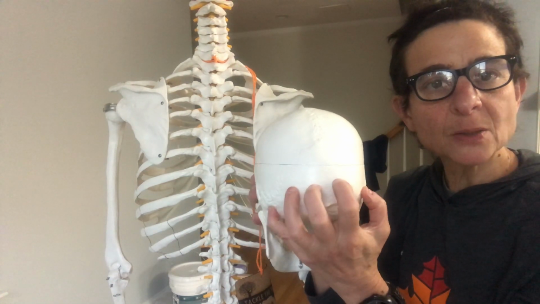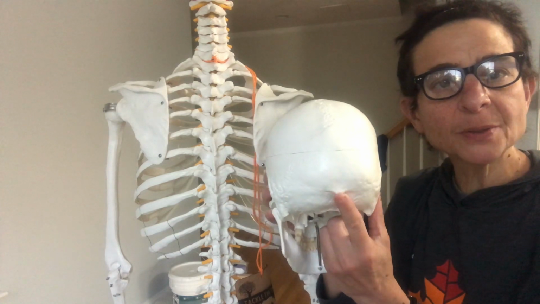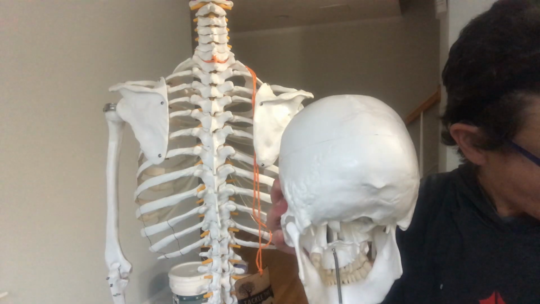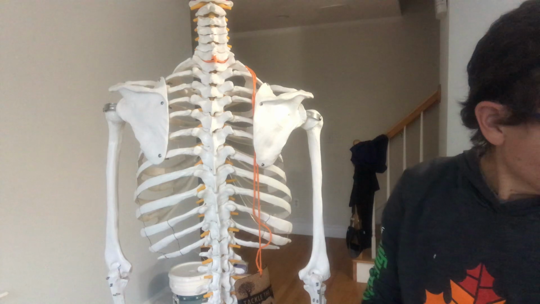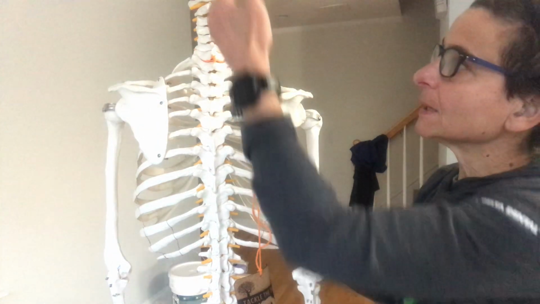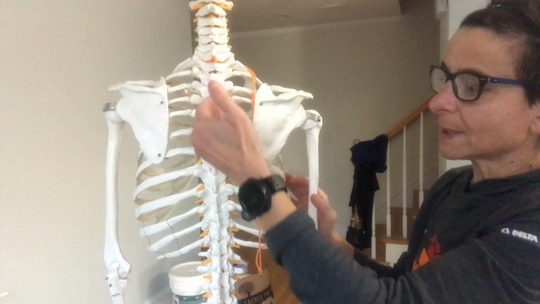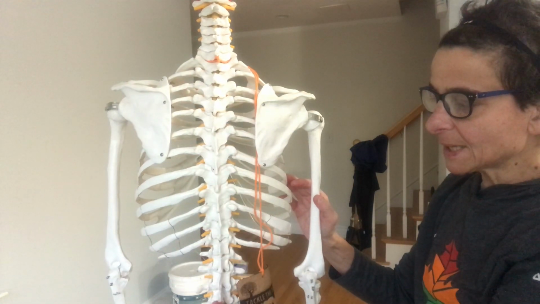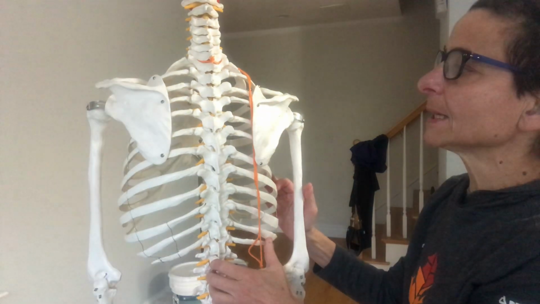This bone here is the occiput, and there's a little protuberance. You can find it all on yourself. This would be the occipital protuberance. And then we have the 7 cervical vertebrae. We have the 12 thoracic, 5 lumbar, and then something that I brought up in class.